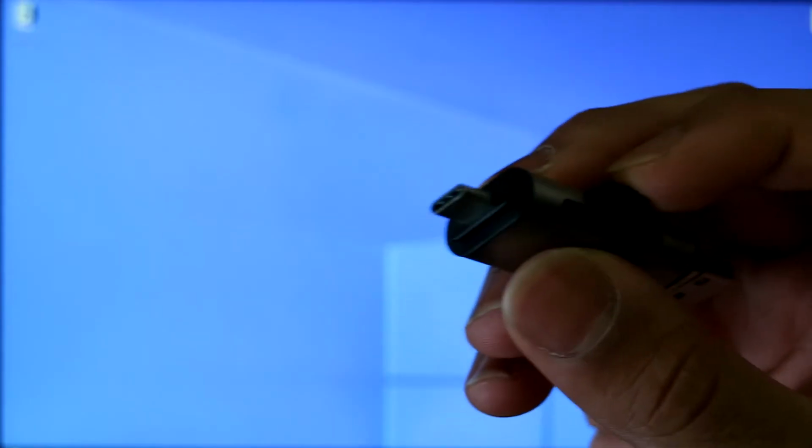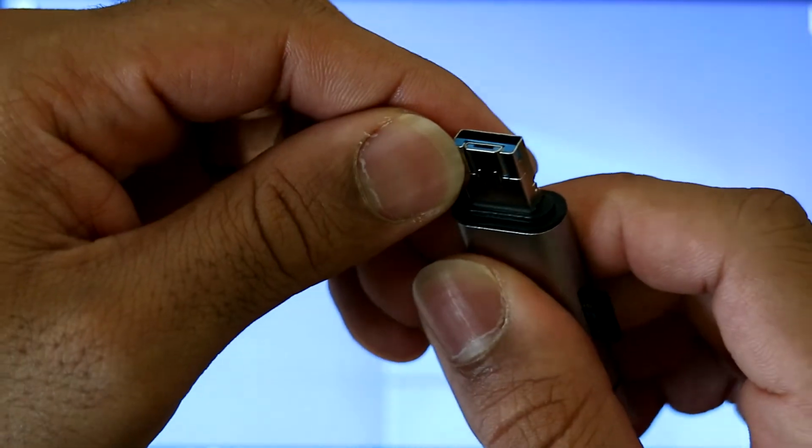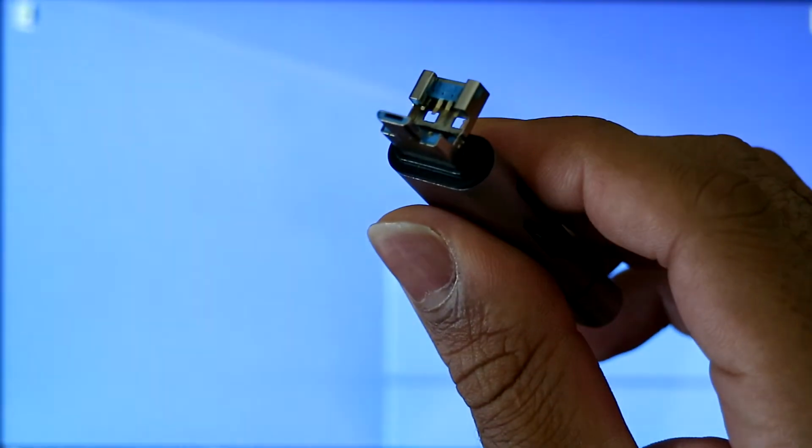Now, in addition to that port on this one, this is a special type of device. I'm going to have a link for this in the description. This also has a USB-C in case I want to plug it into my phone. And then also, I can actually snap this thing back and it turns into a micro USB as well.